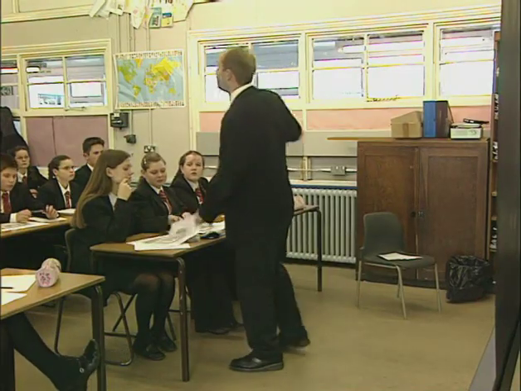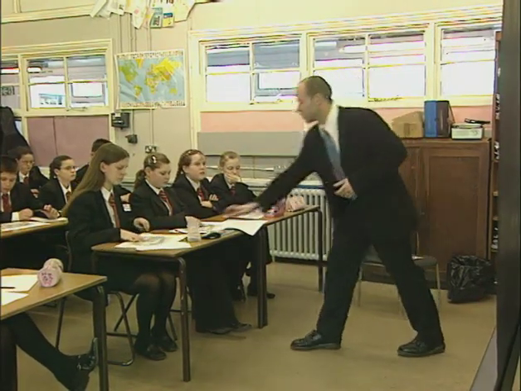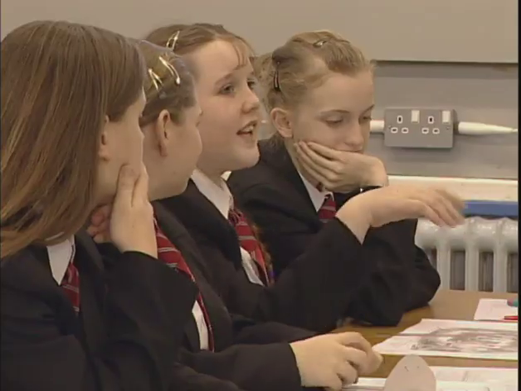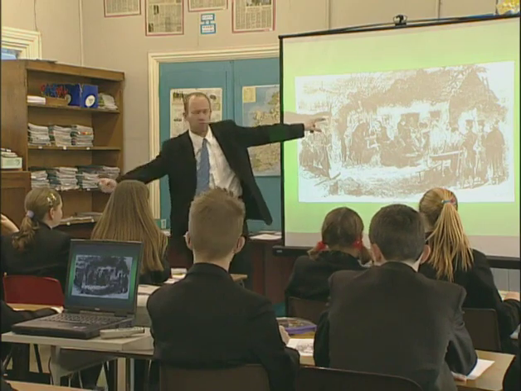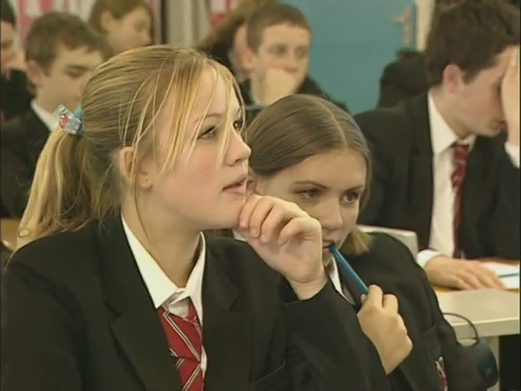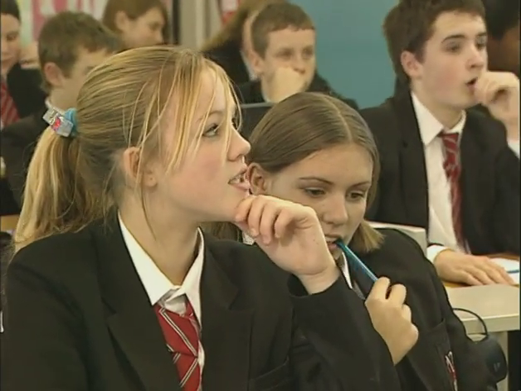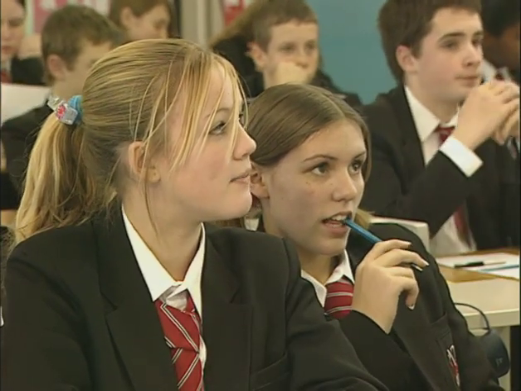Now, we need to whiz around the room very quickly because I want to hear some of these ideas, and we'll start with the girls at the front. The woman is begging not to be evicted. Evicted, very good. Yes, Jamie? There's two men on the roof taking the slate so they can get the money, their money for the rent.